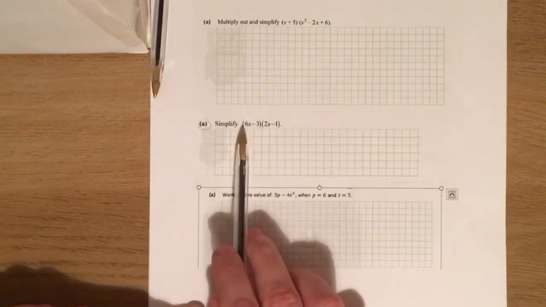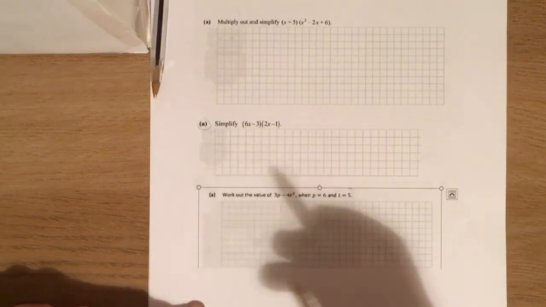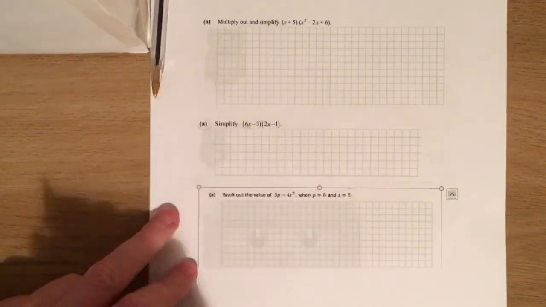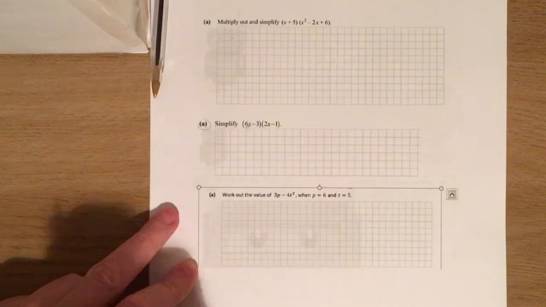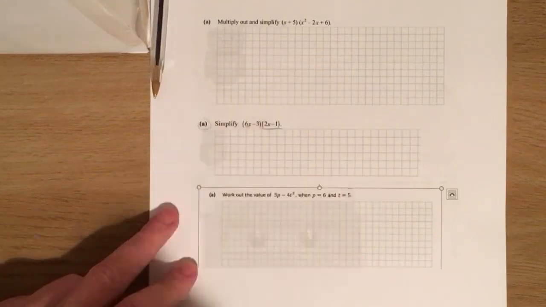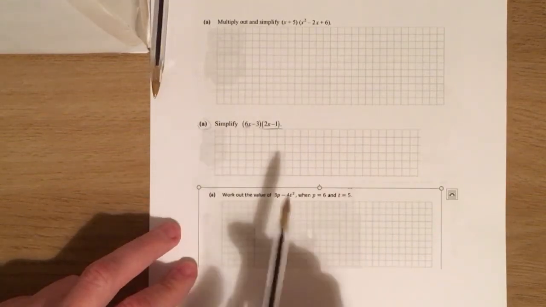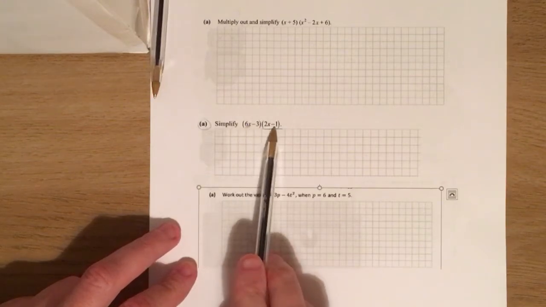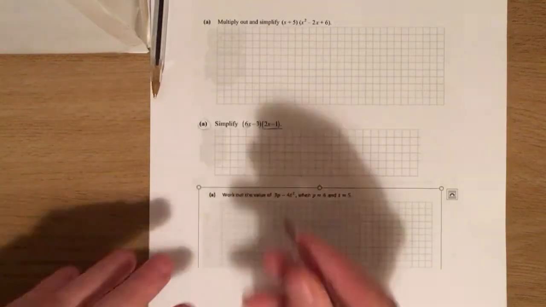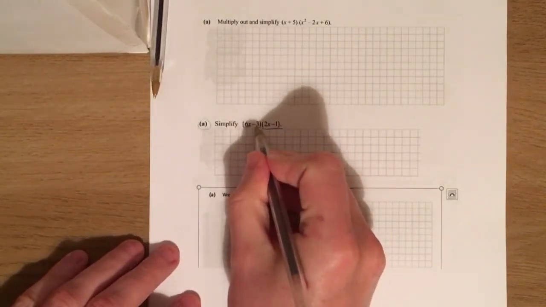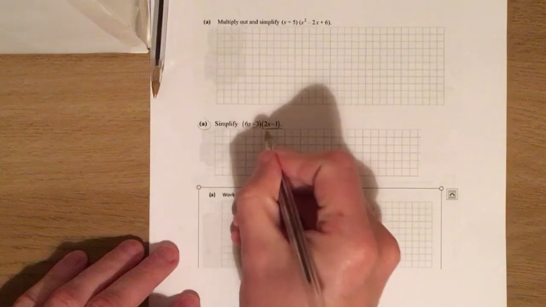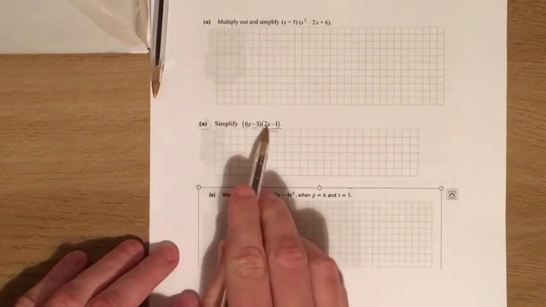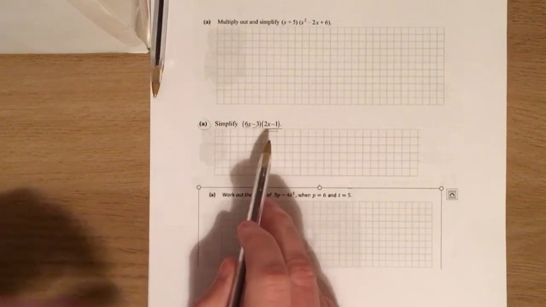All right, the way you multiply two brackets with two terms in them like this is you multiply 6x, the first term in the first bracket, by both terms in the second bracket. So we're going to do 6x multiplied by 2x, and we're going to do 6x multiplied by minus 1. You also need to multiply the second term in the first bracket by both things in the second bracket. So minus 3 by 2x and minus 3 by minus 1.